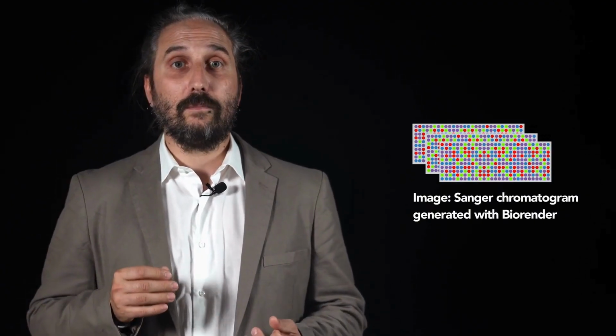After incorporation, an optical system made up of a laser and a camera captures an image of the flow cell, recording the fluorescent signal, that is, the color of the dNTP incorporated by each cluster. This is followed by a wash that removes the fluorophore and reactivates the last nucleotide, making it ready for the next synthesis cycle. To convert these fluorescent signals into text, base calling is required.